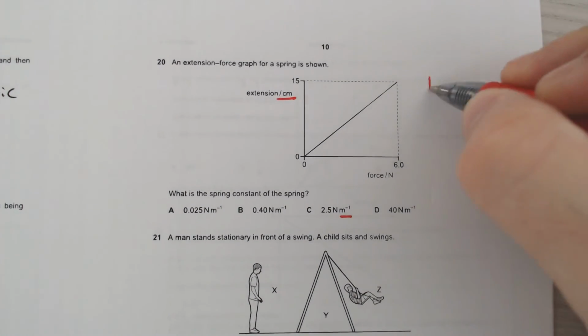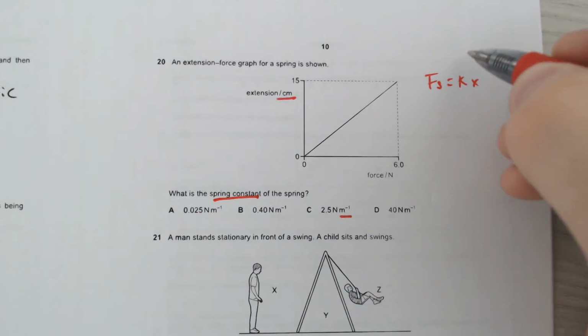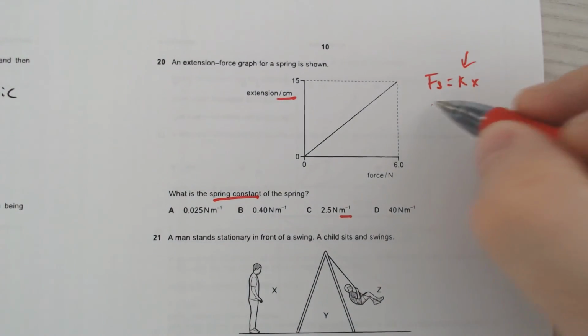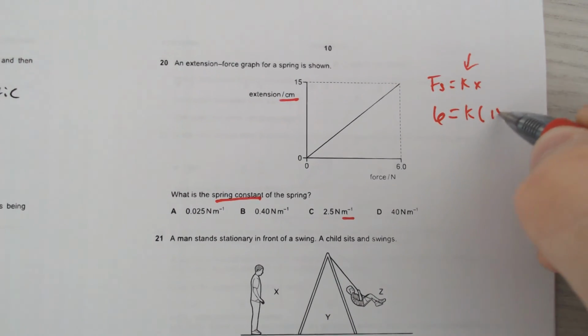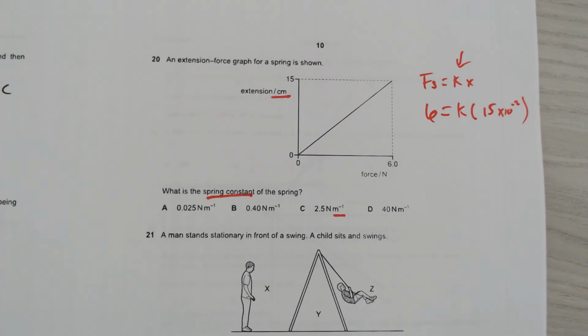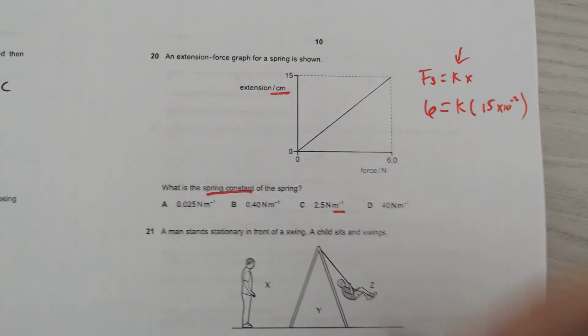You got force of a spring is equal to kx. I'm betting it asked for the spring constant. That is the k. The force was 6. The x is 15 times 10 to the negative 2 for centimeters, and then you just divide. And when you divide, you get a number, and that number I got was 40.